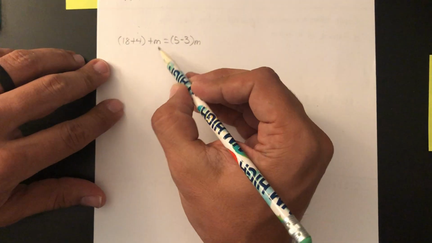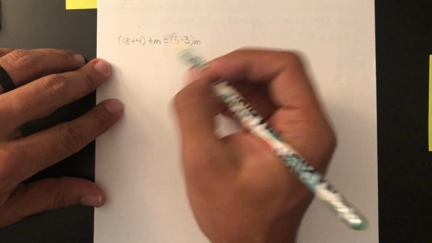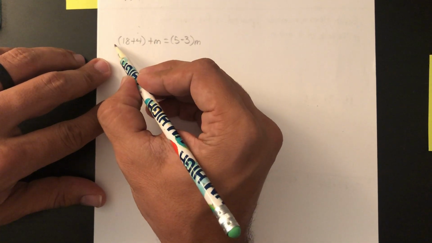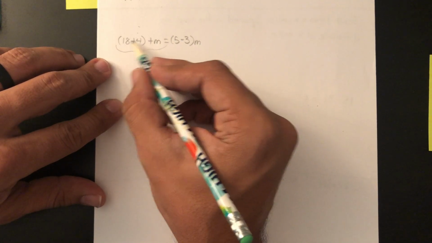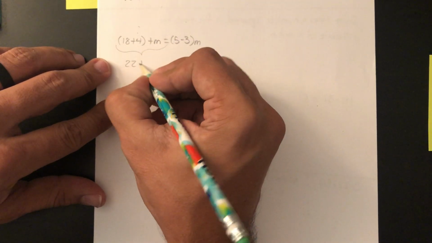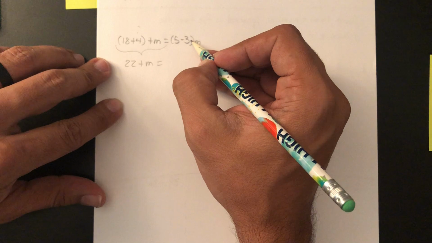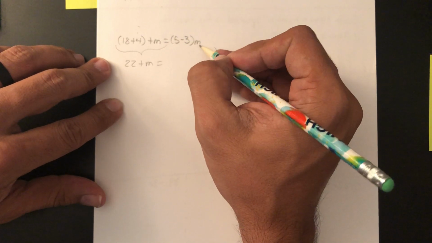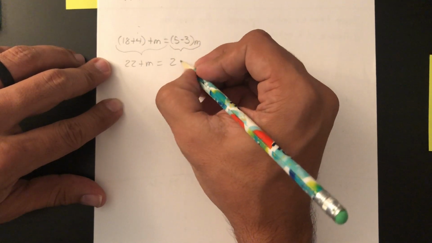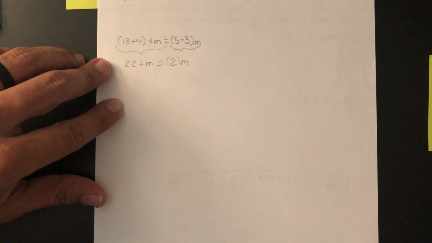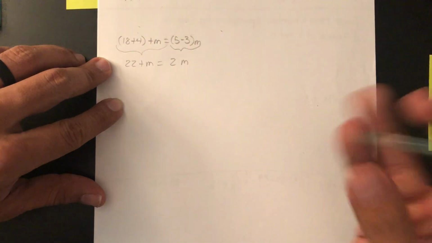So here, you're allowed to have an m and a number, but you're not allowed to have two m's and two numbers on one side. So here we have two numbers, so let's simplify this one here. 18 plus 4, that'll make 22. So 22 plus m is the same thing as 5 minus 3 times m. Let's simplify this side: 5 minus 3 is going to be 2. So 2 times m. In reality, you have 2m, so I'm going to erase this. Same thing as 2 times m is 2m.